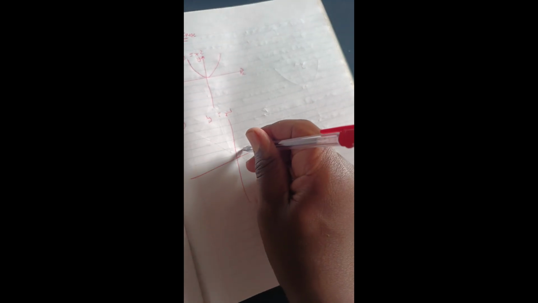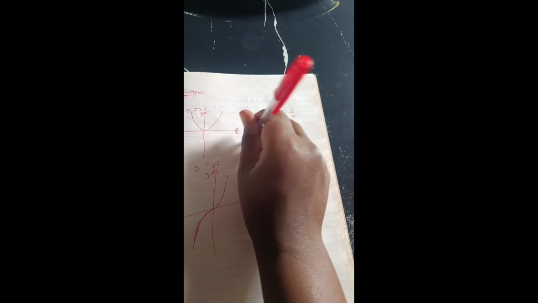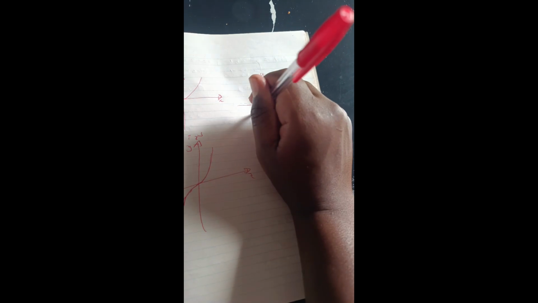Then we have another, y is equal to x cubed. The general graph of this one is this one. The general graph of y equals x cubed is something like this. Then we have the general graph of 1 over x. This is the general graph of 1 over x, something like this.